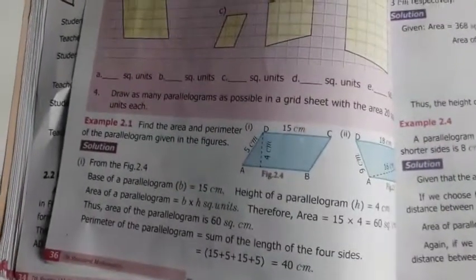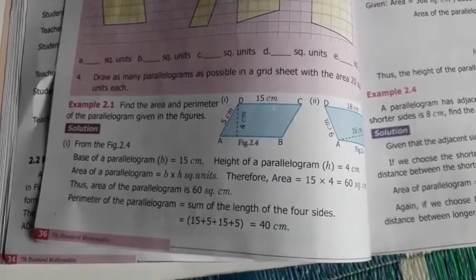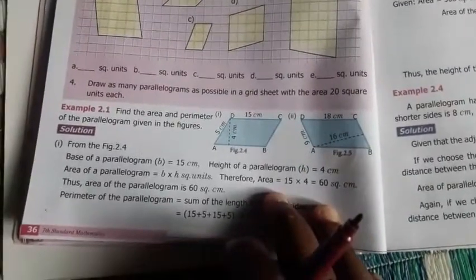So next, see example 2.1. Find the area and perimeter of the parallelogram given in the figures. Two figures are given, figure 2.4 and 2.5. We want to find area and perimeter.